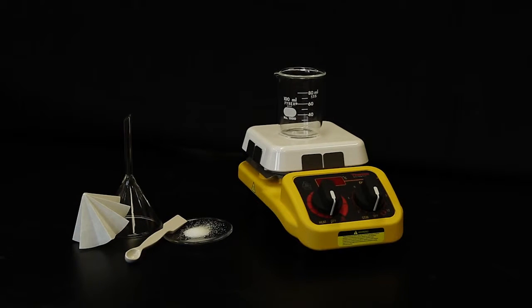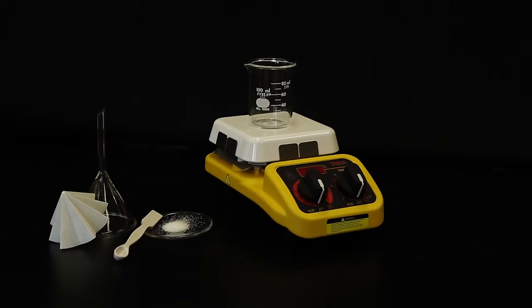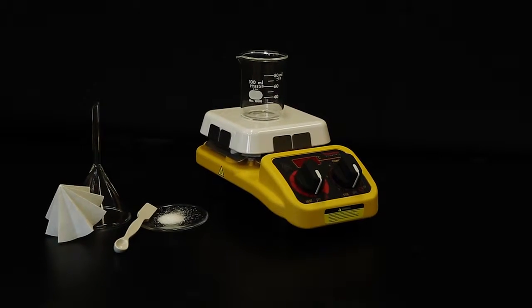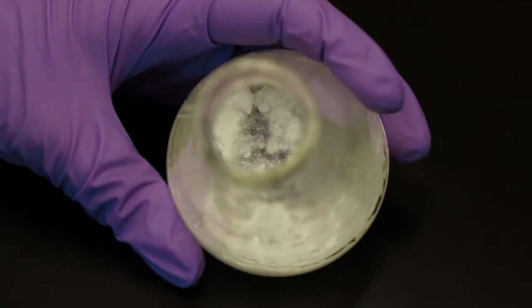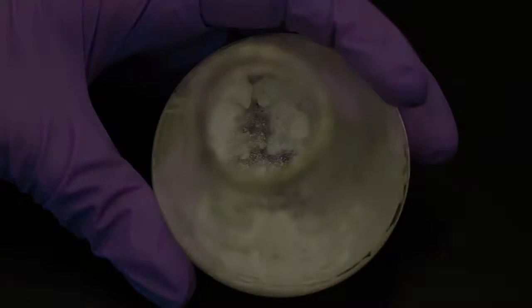Recrystallization is a method that is used to purify organic materials from impurities. This technique video shows how to recrystallize acetylsalicylic acid that contains salicylamide impurities.